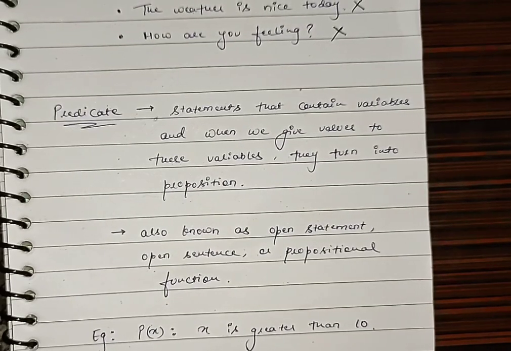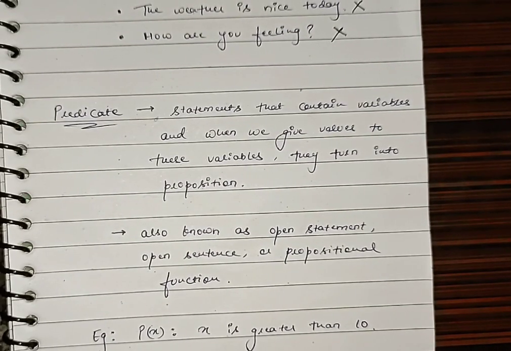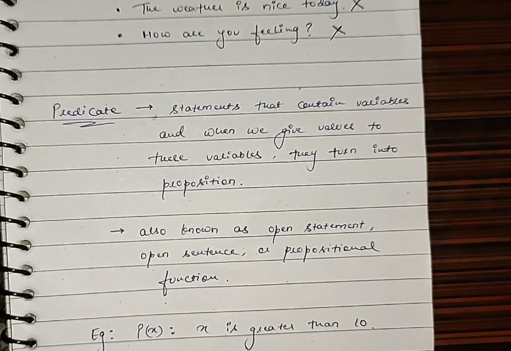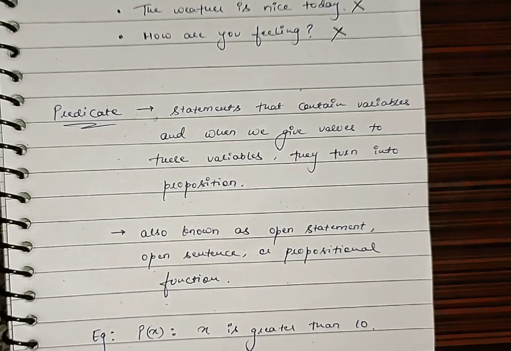These are actually free variables, meaning we can assign a valid value to these variables, and given that value, the predicate would turn into a proposition, meaning then it would hold a truth value. The predicate would start to make sense, because we will be saying that this is either true or false.